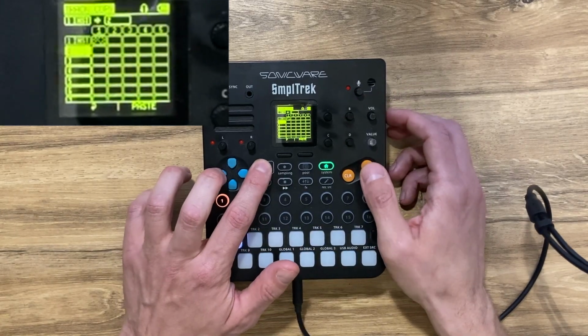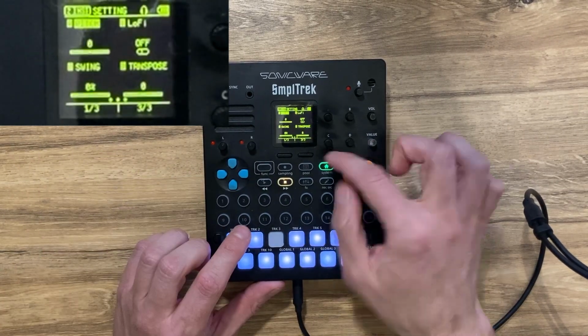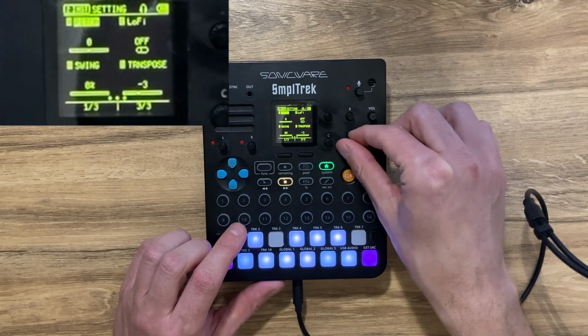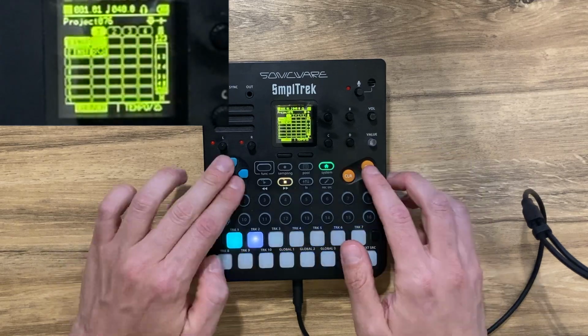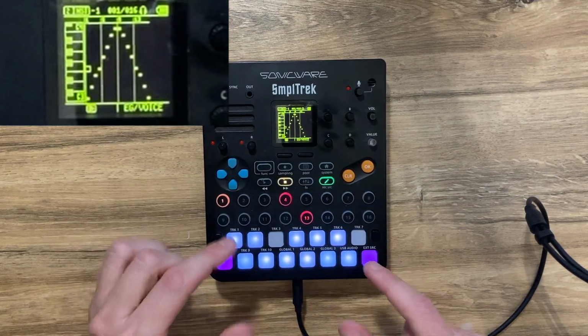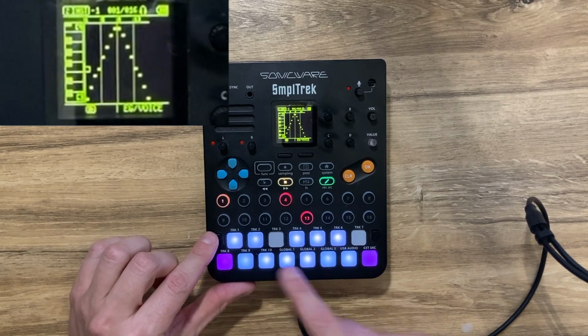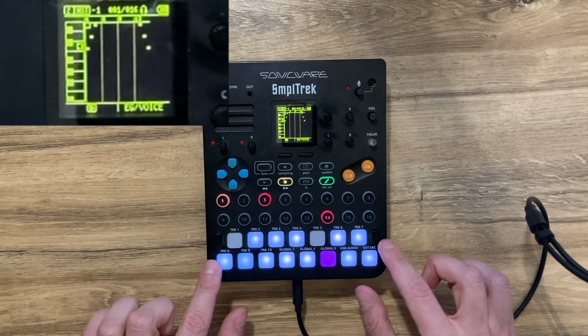Okay, so now I'm going to take that track, copy it and paste it to create a duplicate. And then I'm going to take the second track and let's begin by transposing it down -7 semitones. Okay, now I'm going to go into the second track, and as the sequence gets played, the SmplTrek is going to light up the notes on the keyboard. And I want you to watch them and pay attention to where they are.